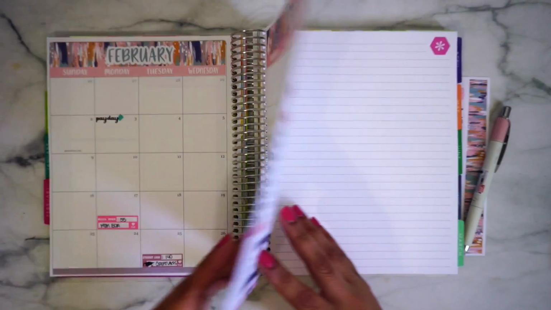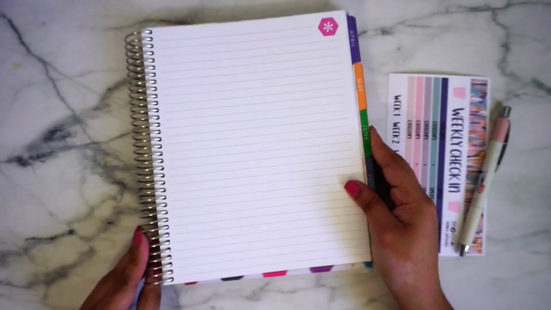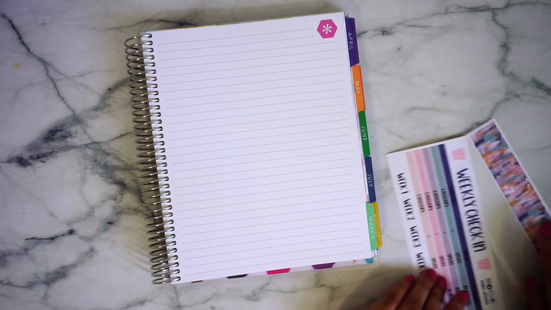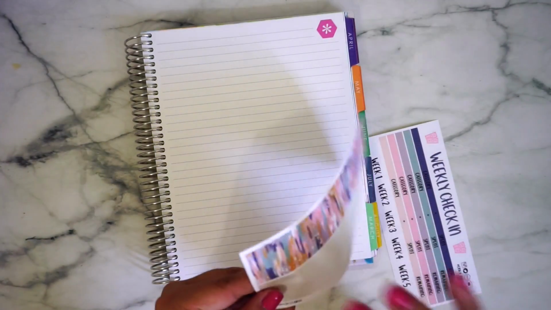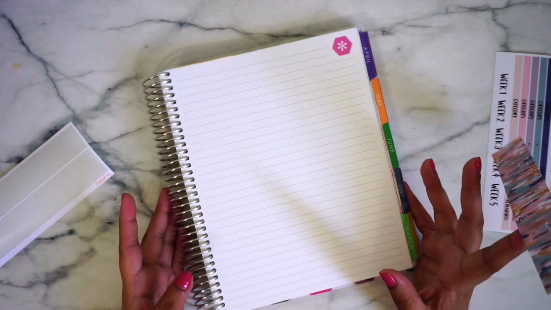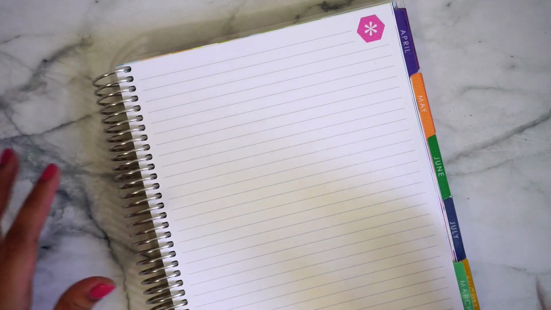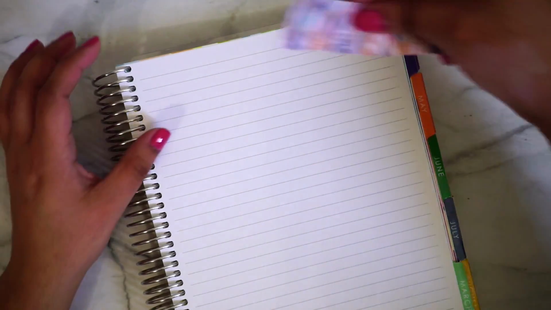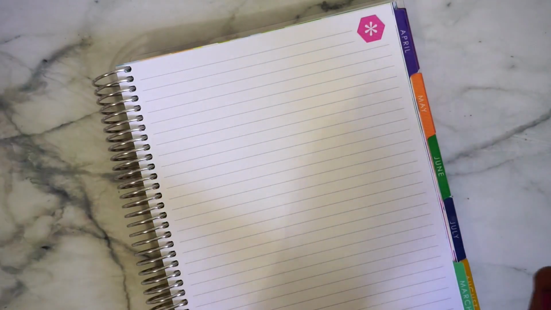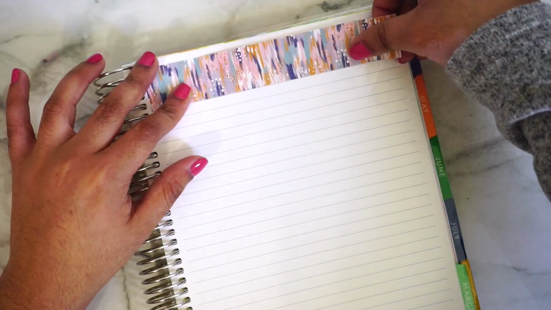We're going to flip over here and lay out my weekly check-in really quickly, since it's just the top and the stickers, and then we can move right into tracking all the receipts that I have in my purse, because if you guys don't know, I keep everything in my purse. Okay, let's get it started. So here we go, I'm going to lay this down.